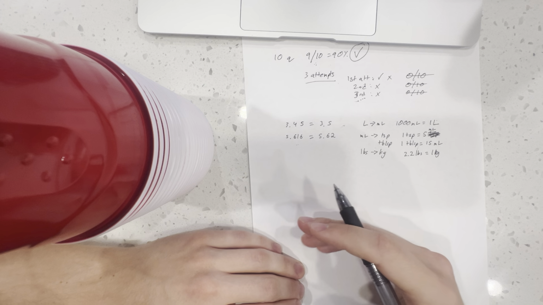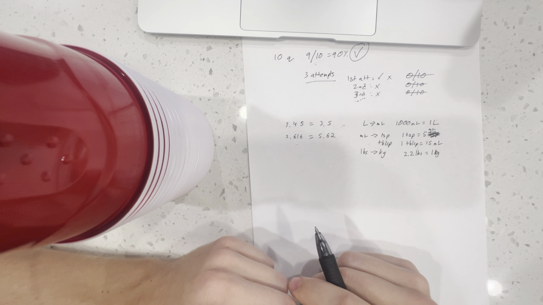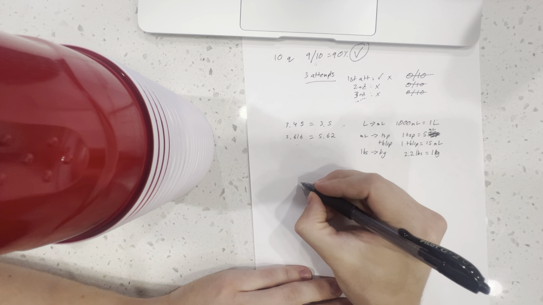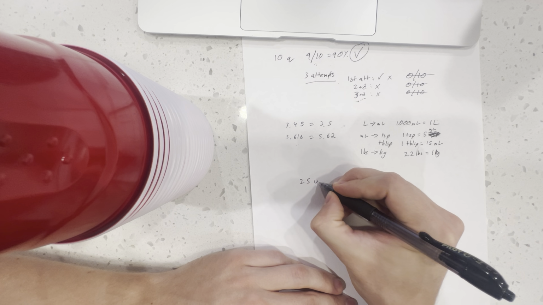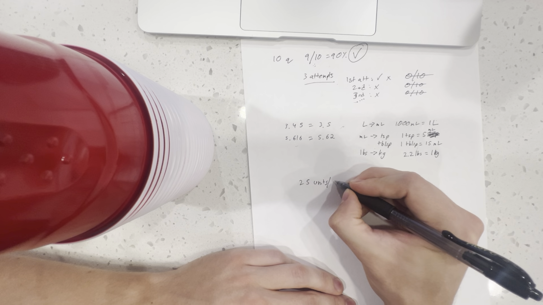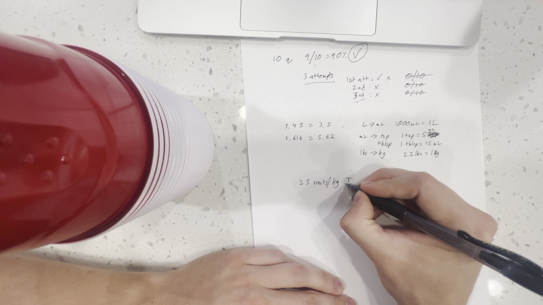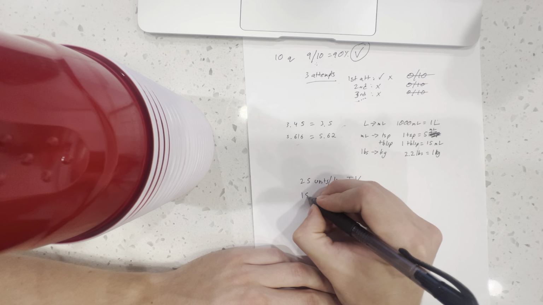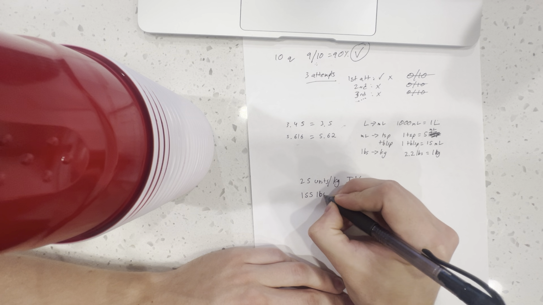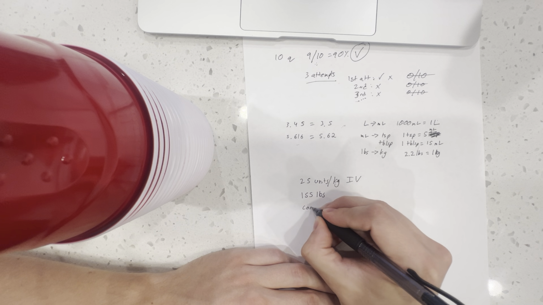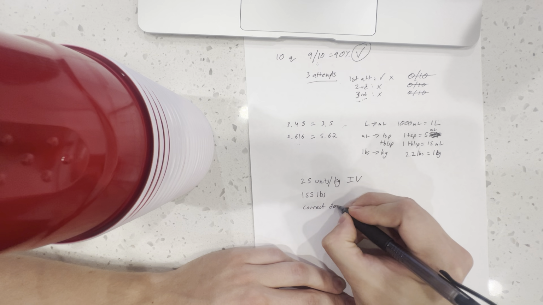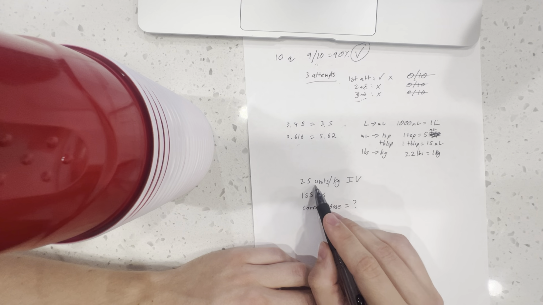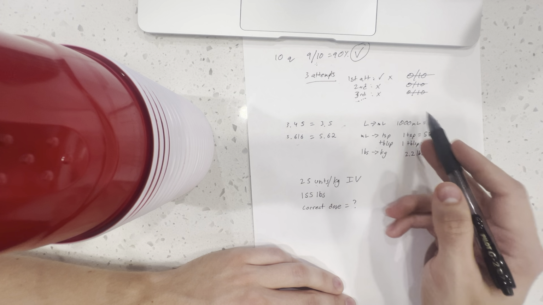So let's talk through this. I have a medication that is ordered for 25 units per kilogram to be given IV. The patient weighs 155 pounds. Dose equals what? Okay, so units is something that I actually didn't show up here.